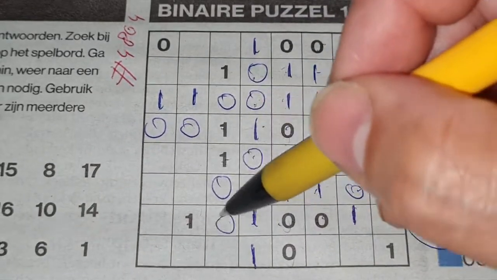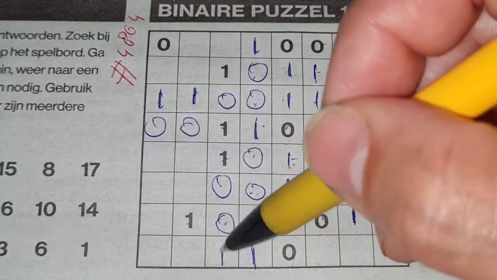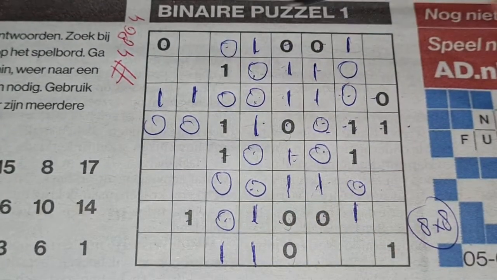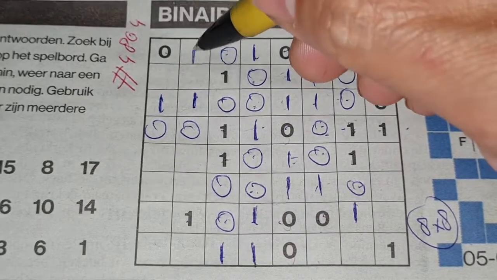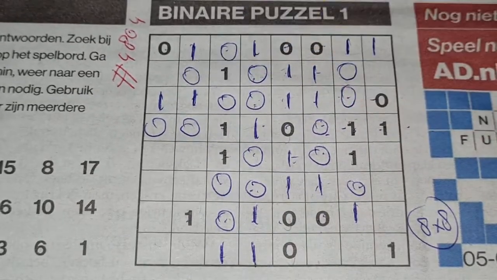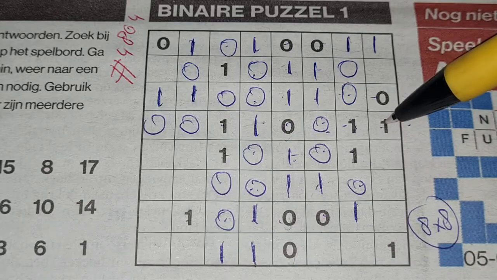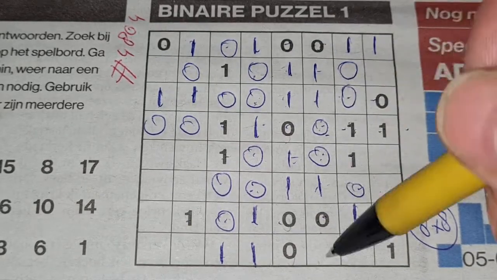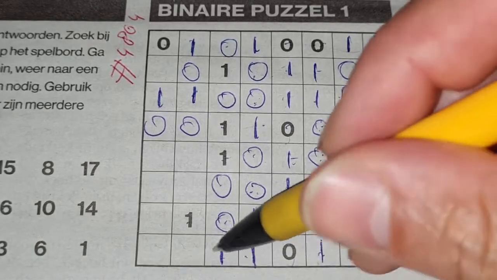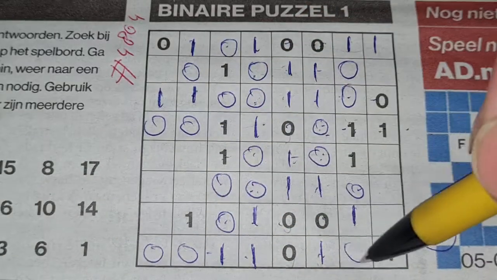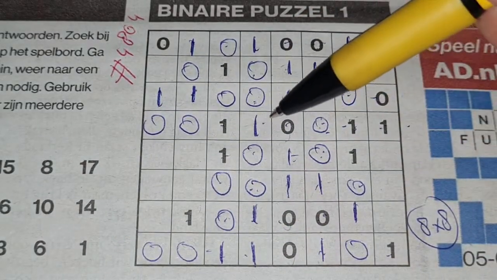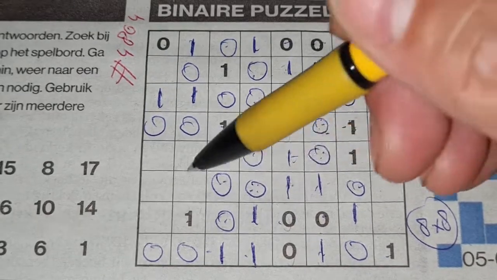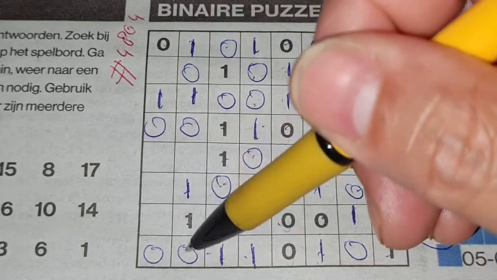Between 2 1s comes an O. Double O, here one, there one. 4 1s we have here, so the rest are O's. 4 O's we have here, so the rest are 1s. Between 2 1s comes an O. Then 1, 2, 3, 4 O's, so the rest are 1s. 4 1s we have here, so the rest are O's. Then double O, here one, there one. Double one, here no, there no.